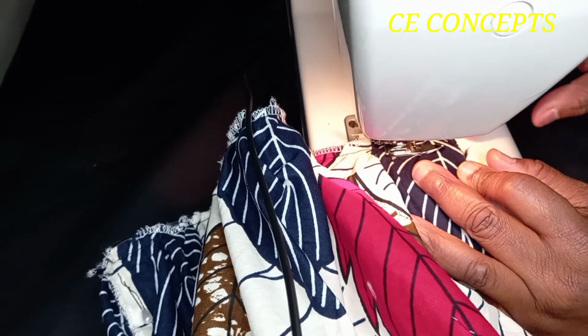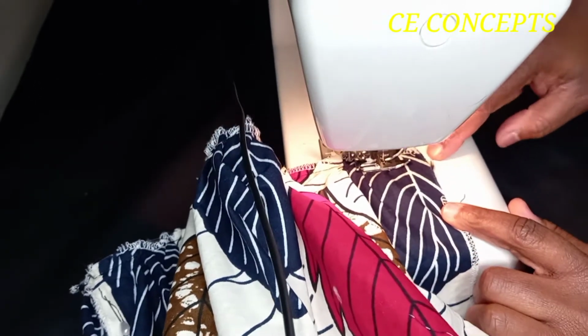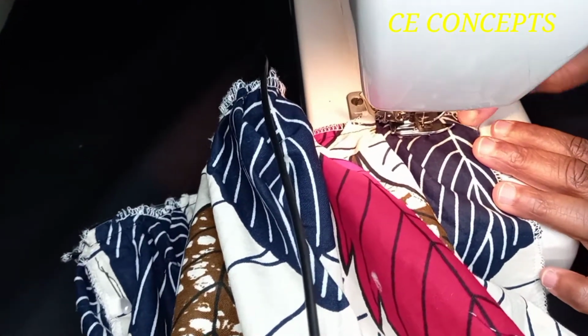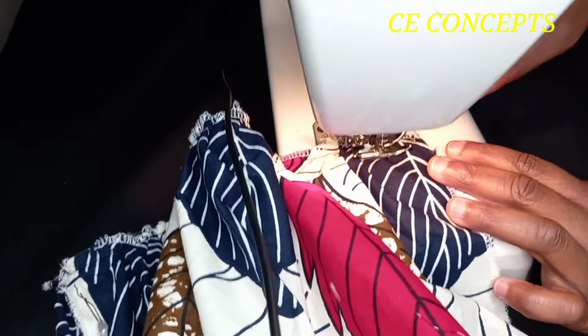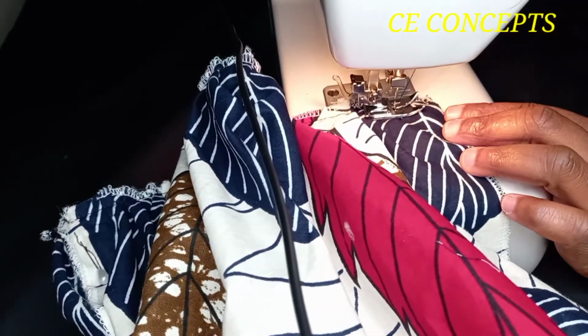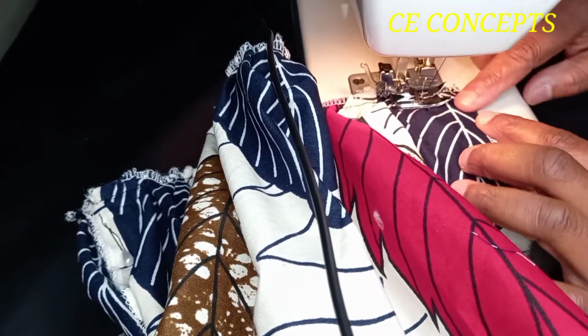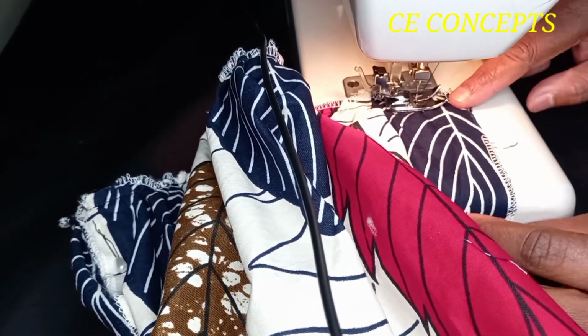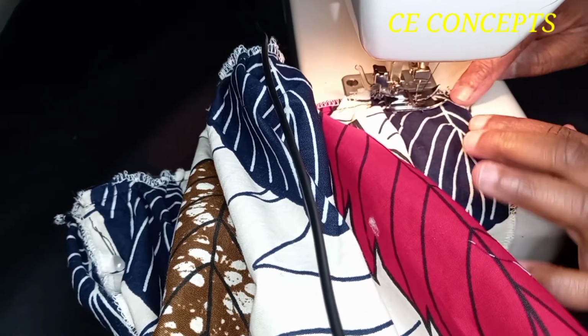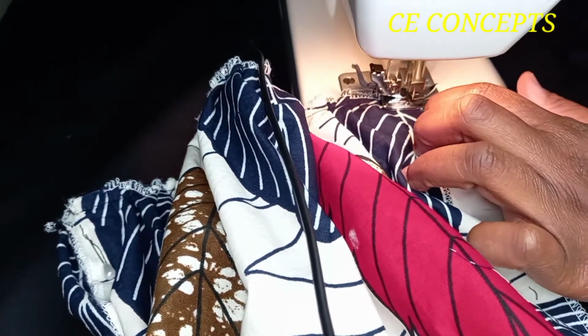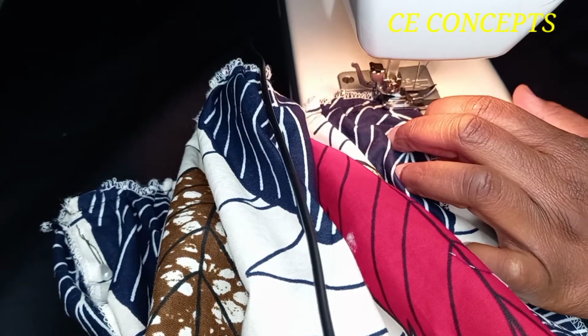So once you get here, this is the last part. You stop half an inch away. Okay, you stop half an inch like what we did when we wanted to start. So that's what you should do. You apply the same method here. As you can see, I didn't apply any gathers here. You just sew it straight with this stitch. You baste stitch.